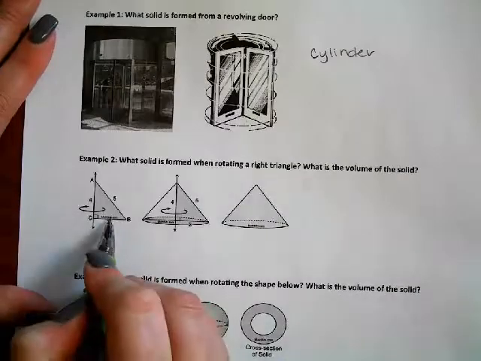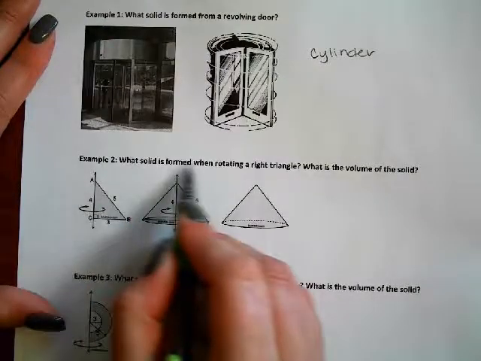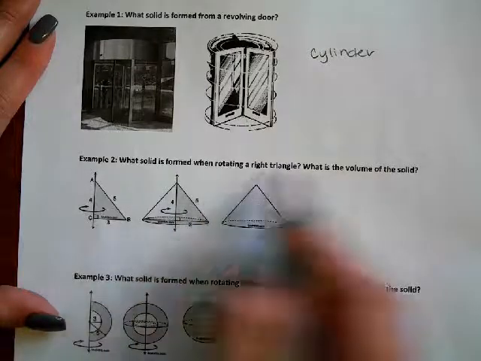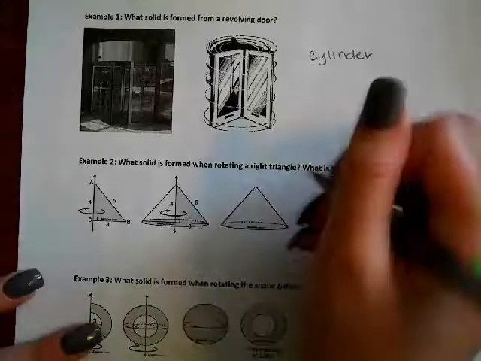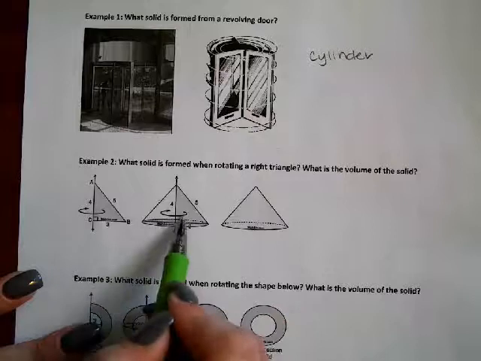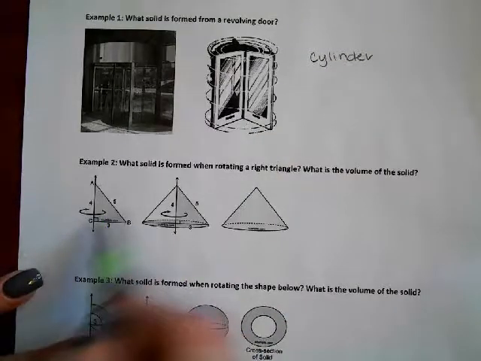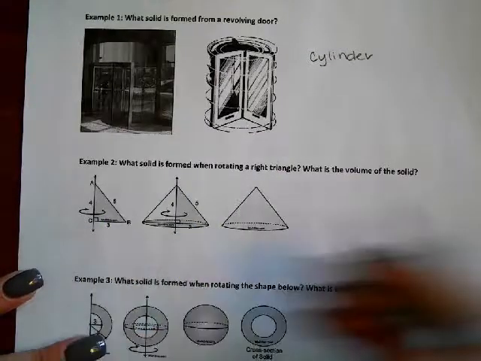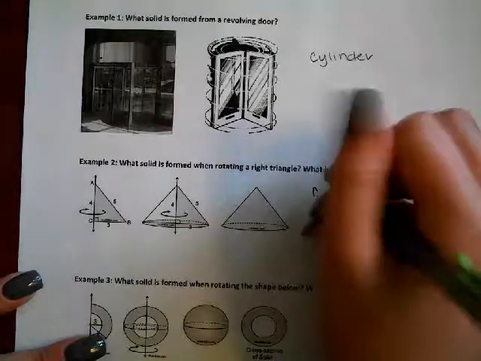Example 2. If we take a triangle, what solid is formed when rotating a right triangle? So if you take this, you spin it around, here's the vertical line, that's the axis of rotation, you're going to get a cone.